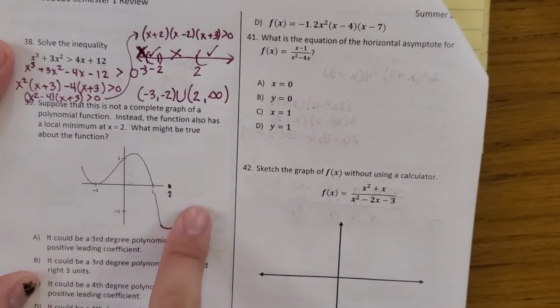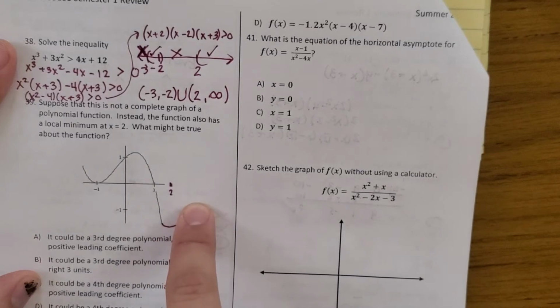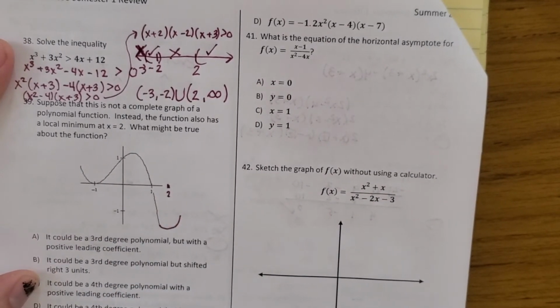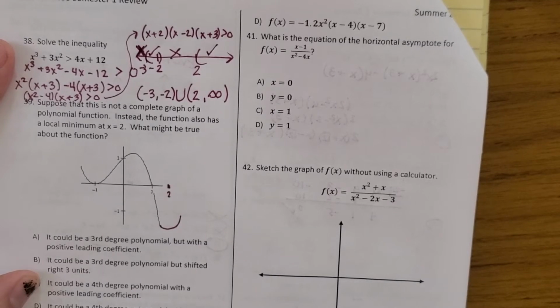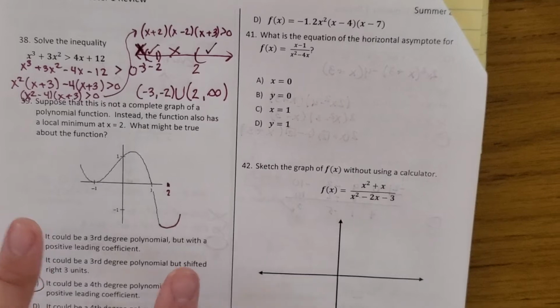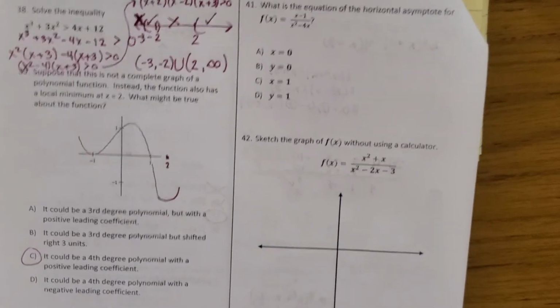It could be a fourth degree polynomial with a positive leading coefficient. It could be because positive means it would go up on the right-hand side, and it goes 1, 2, 3, 4. It's going up on the left and up on the right. So it could be fourth. And it could be fourth with the negative. It can't be that because negative would mean it was going down on the right-hand side. So it has to be C because it's even fourth degree. Both are going up. And it's positive because it's going up on the right-hand side.